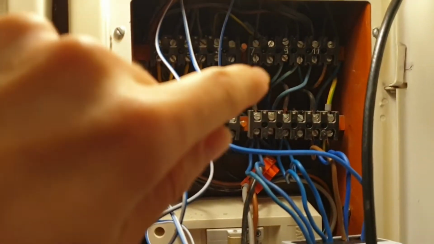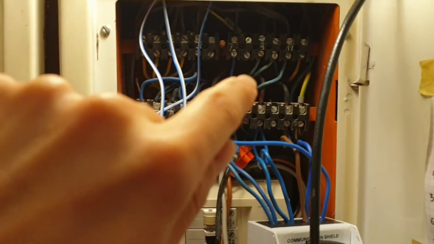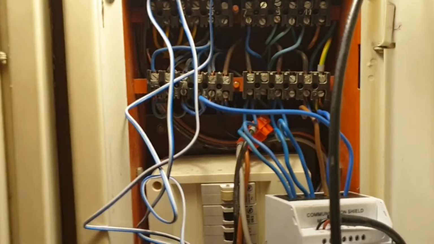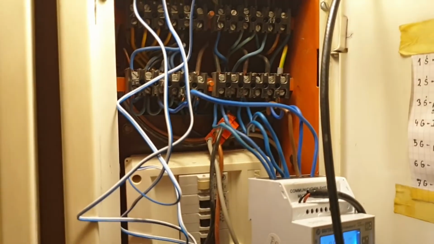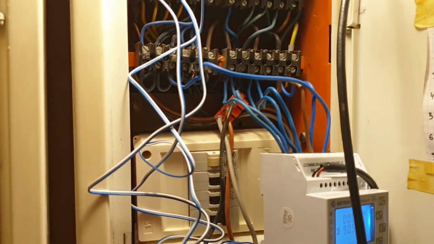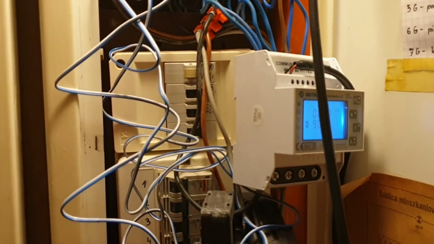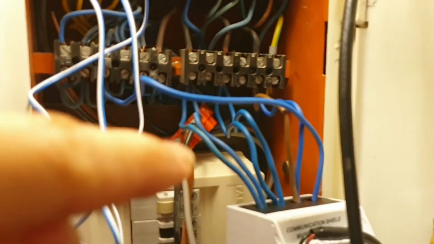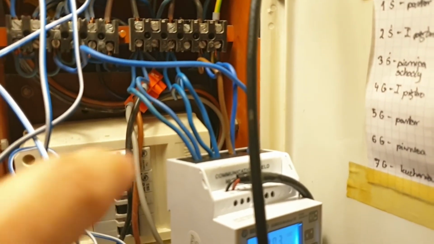At the top here you can see input for each phase, L1, L2, L3, and the neutral wire also. I don't have the ground for the whole installation, so the ground wire is only here for the photovoltaic installation. Below I have the main fuses also.